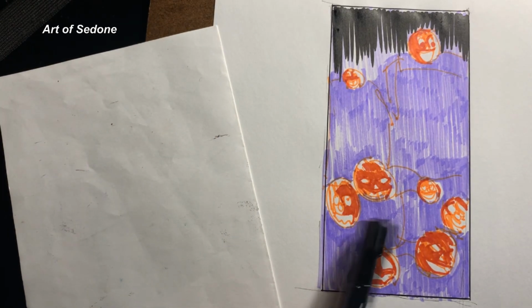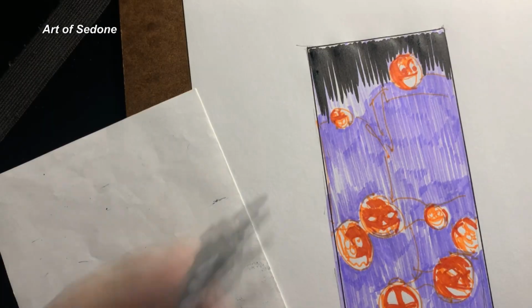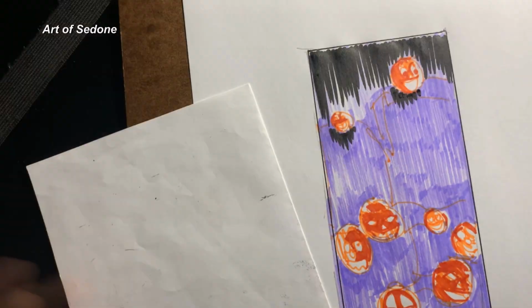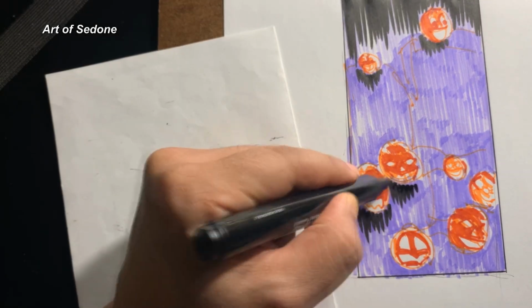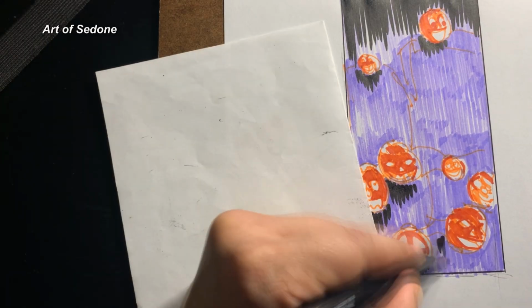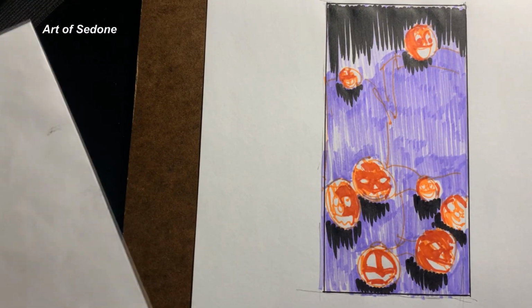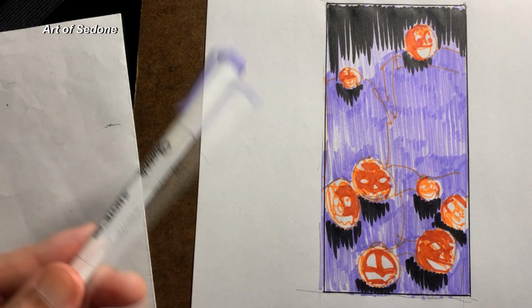Wherever there's the darker purple area, I'm going to add some of that effect to it. That's really for the effect of it. But then the other thing could be to go back in and go over it again.